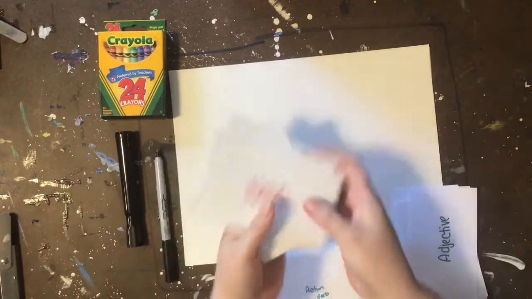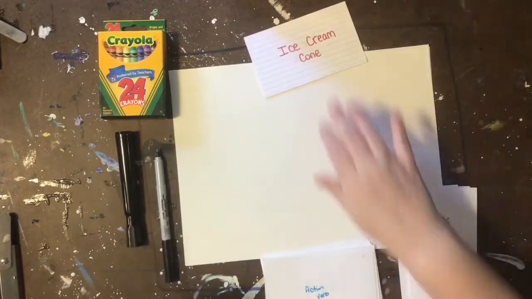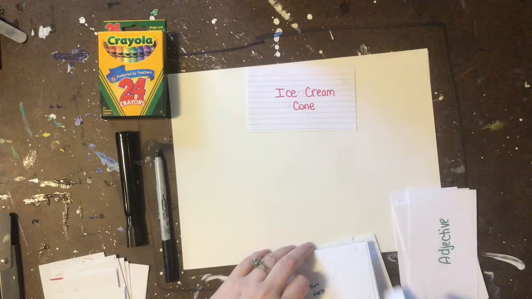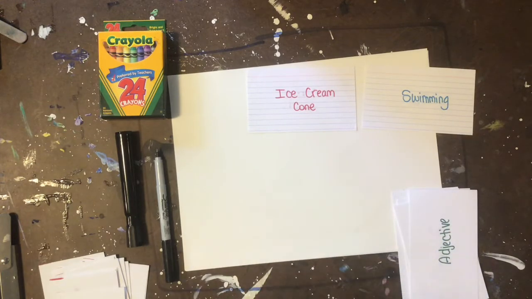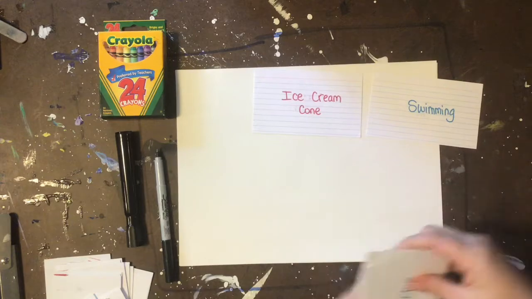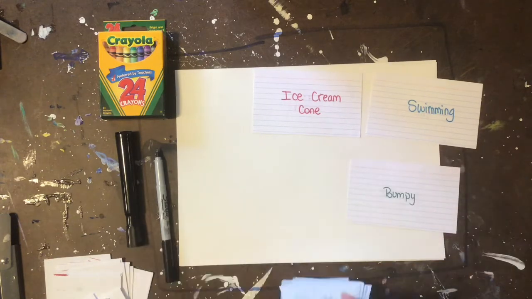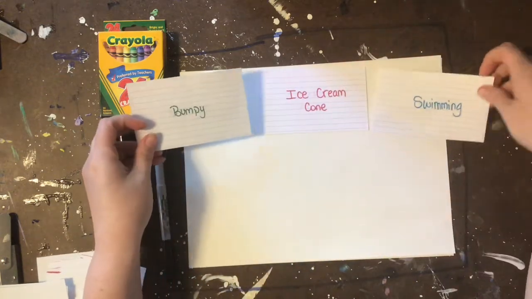So you can go through a pile, and I am going to have to pick a picture of an ice cream cone. Let's see, if I do my verbs, an ice cream cone swimming, that could be interesting. And what does this ice cream cone look like? Bumpy. So maybe I have a bumpy ice cream cone swimming.